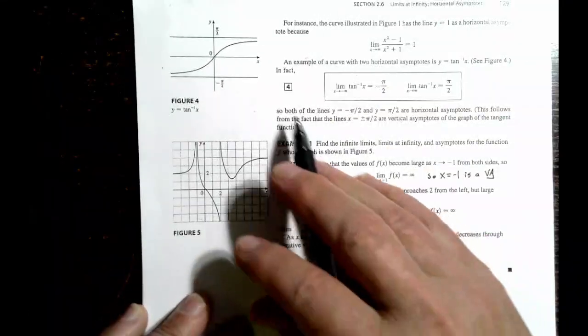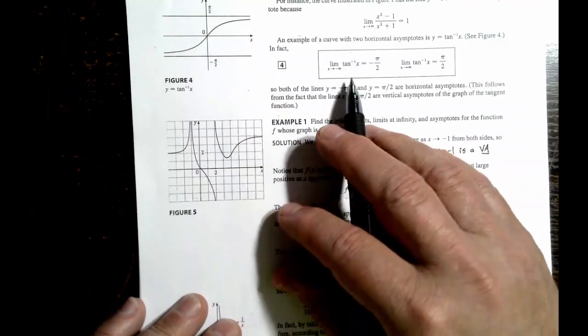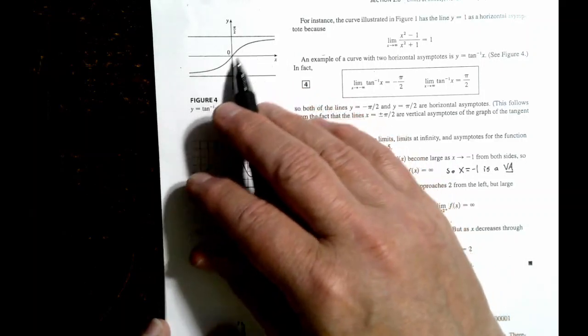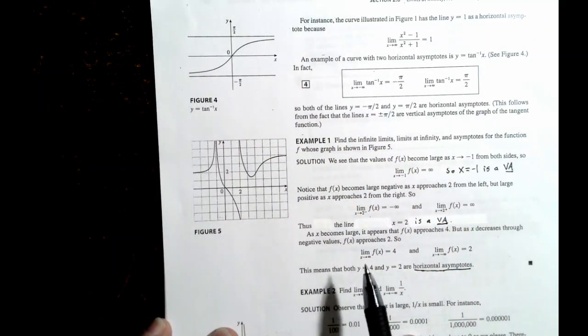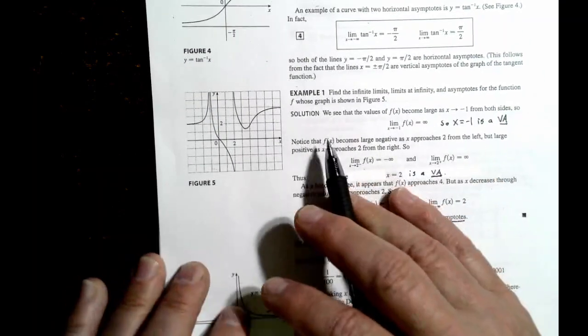They talk about an interesting function, the inverse tangent function, which if you go off to infinity approaches pi over 2, and if you go off to negative infinity approaches negative pi over 2. So it actually has two horizontal asymptotes. It's quite rare, but that happens in this case.